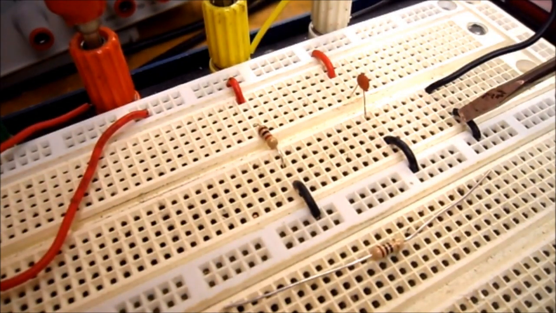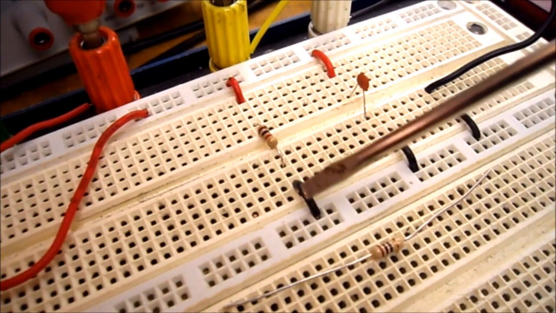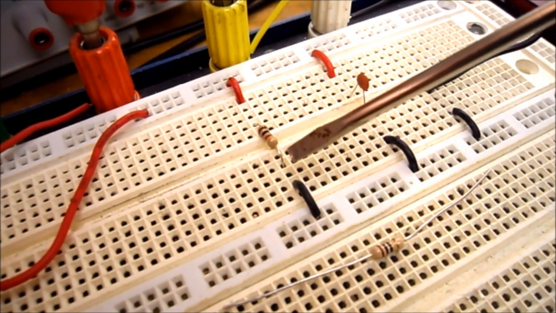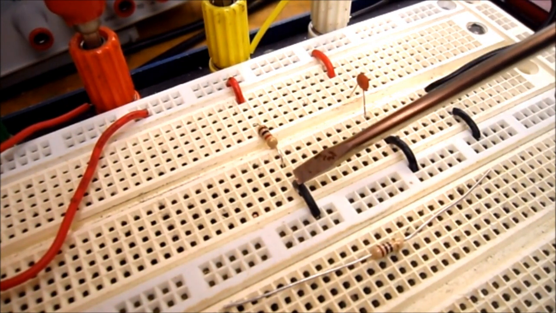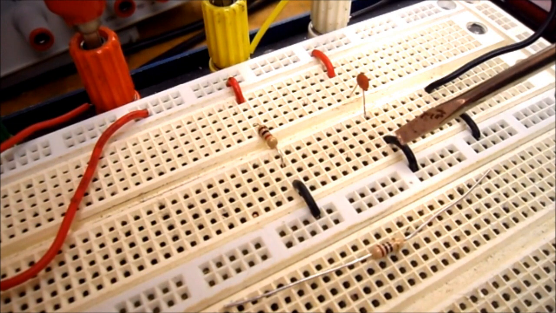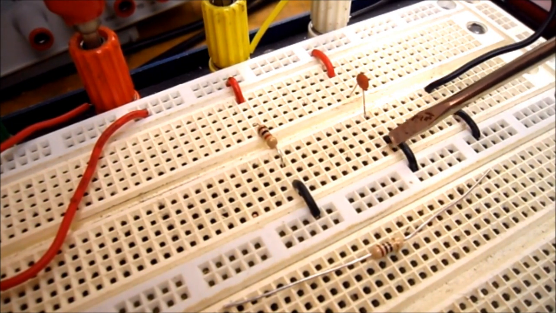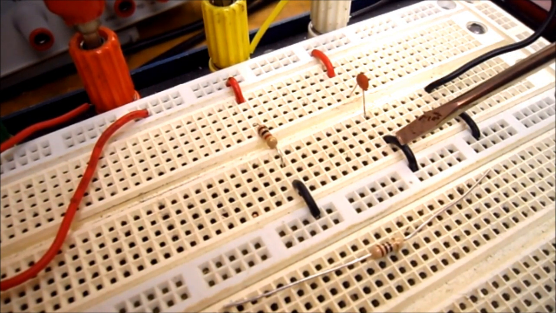Then I'm going to take the 10 ohm resistor out and put it in series with the 1K ohm resistor, and I'll be able to measure the current going through the 1K ohm resistor. Then I'll take the 10 ohm resistor out and put it over here going through the 10 nanofarad capacitor, so I can see the current going through the 10 nanofarad capacitor. So I'll show you each step as I measure it.